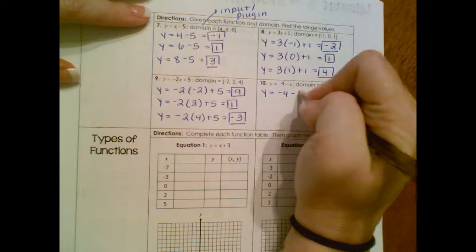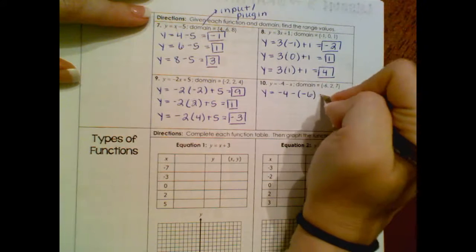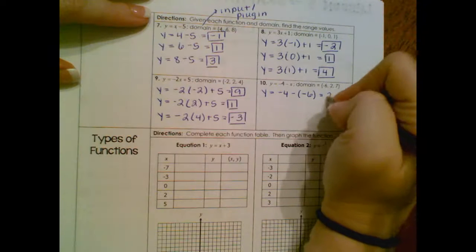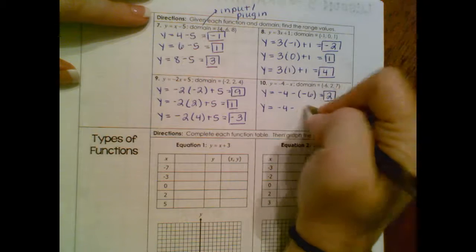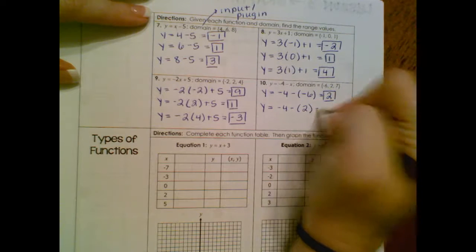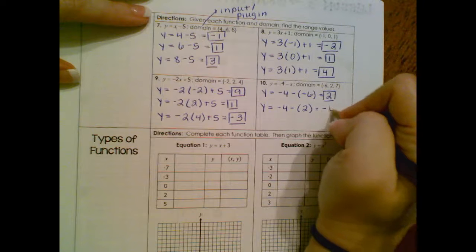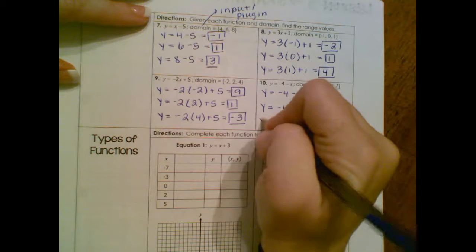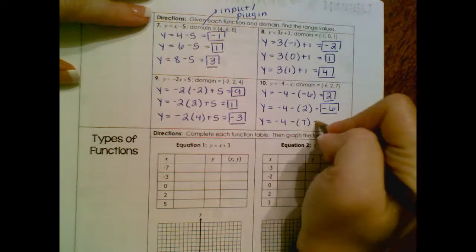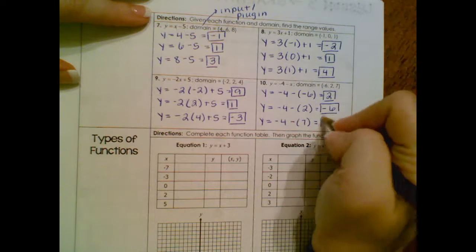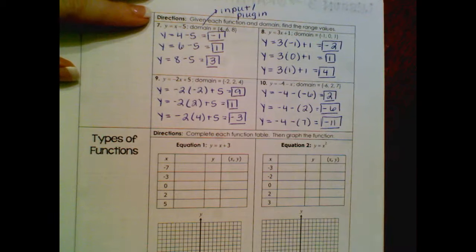So I have negative 4 minus negative 6. And that's going to give me 2. I have negative 4 minus 2. That's going to give me negative 6. And then negative 4 minus 7. That gives me negative 11. Hopefully just plugging numbers into an equation or into a function is easy.